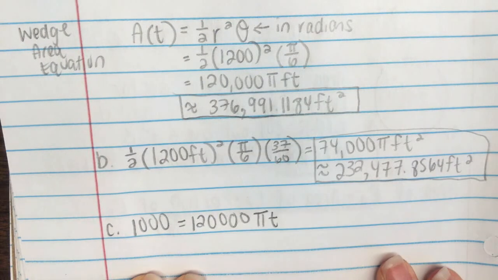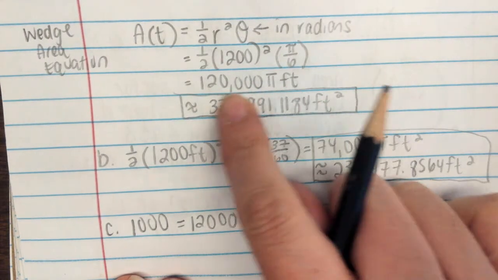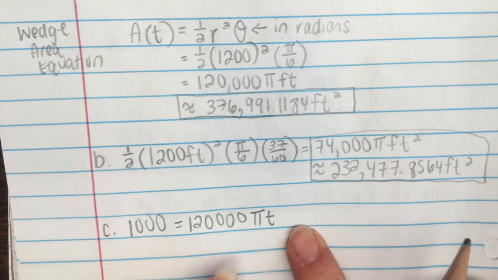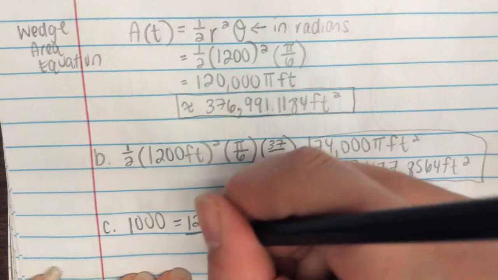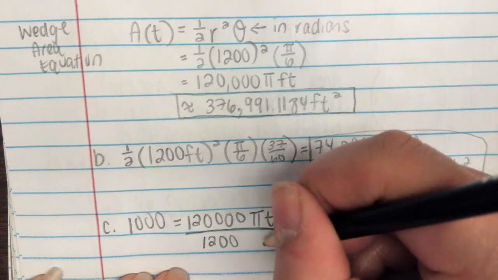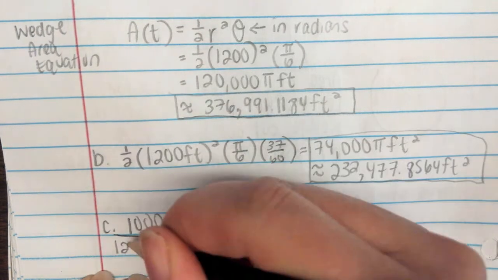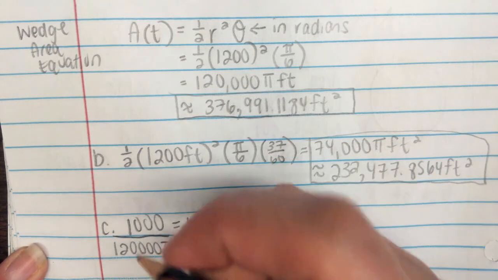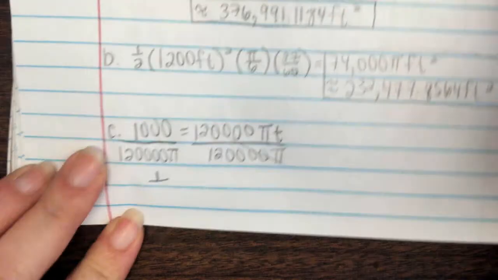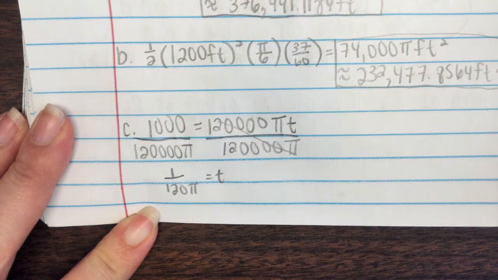Pi t, right? So basically I know that that is the amount of feet. So if I'm trying to figure out how much time that is, I'm going to go ahead and divide both sides by this 120,000 pi. Whatever I do to one side, I'm going to do to the other, right? This cancels out, and I'm going to end up with 1 over 120 pi equals t, right?